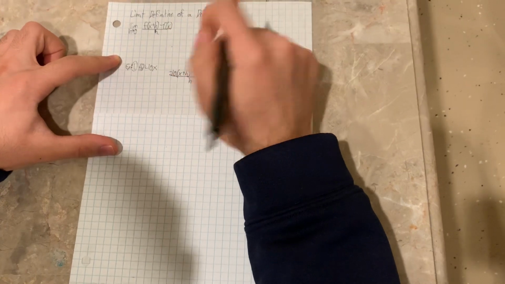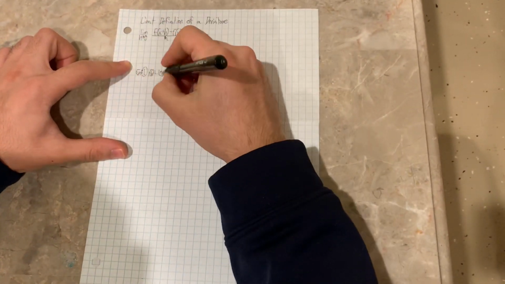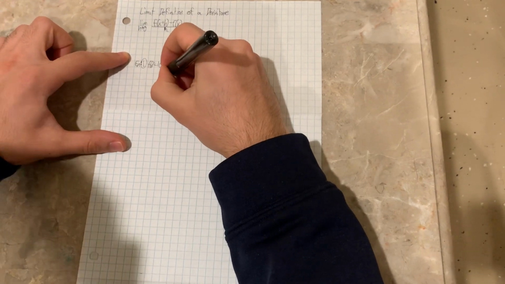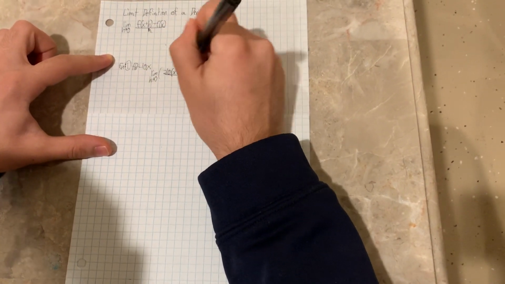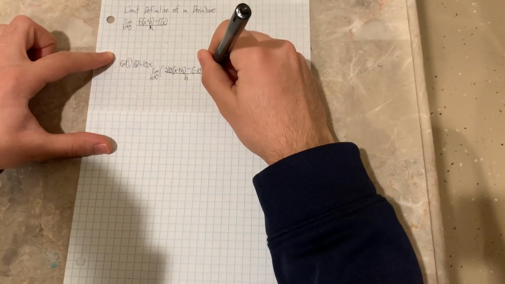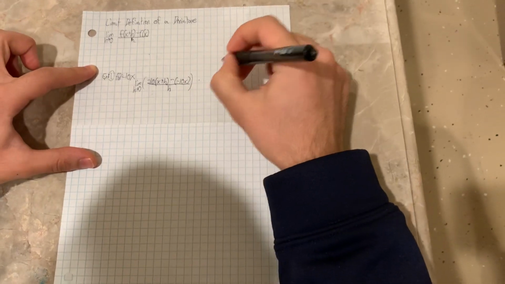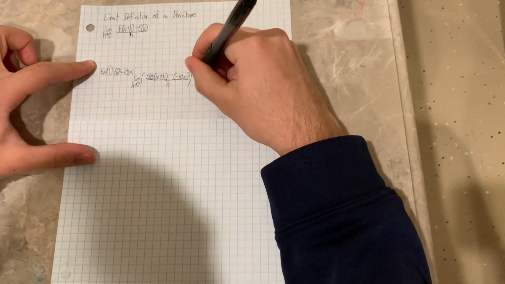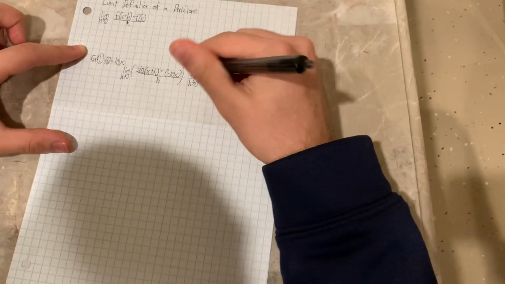We can distribute the 10 over here. And don't forget, in the beginning, it's the limit as h approaches 0 of this. For now, I'm going to leave that out just so I don't have to keep writing it, but you know what, I'll do it for all of you.